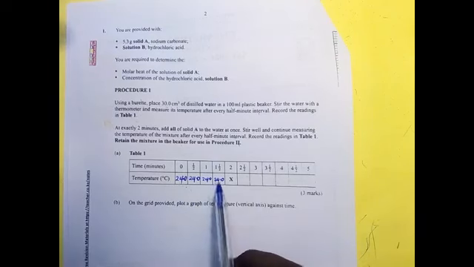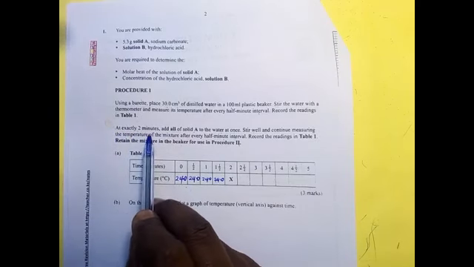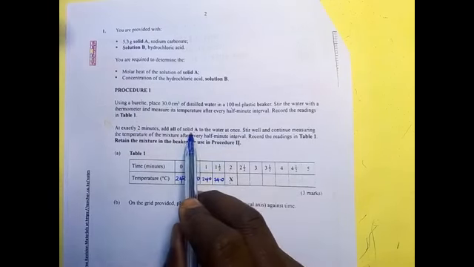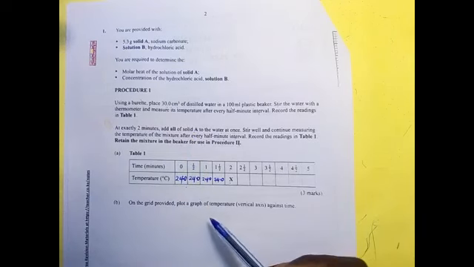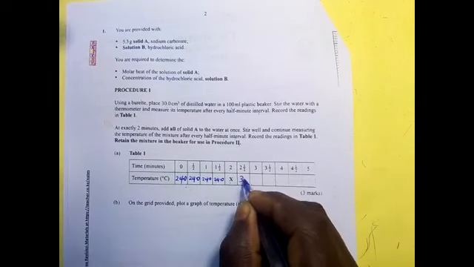Now when the time is exactly 2 minutes, you can see 2 minutes where there is X, you add all the solid A at once. From that, the temperature will start rising or decreasing, it depends. But for this one, the temperature was rising. The first one was 31.